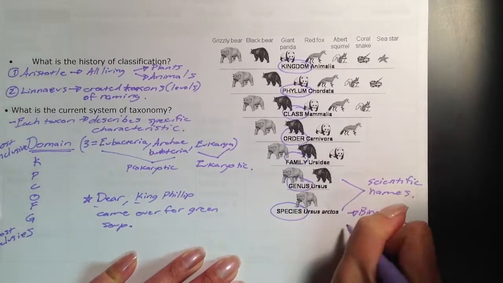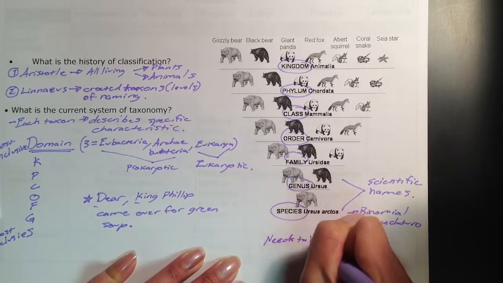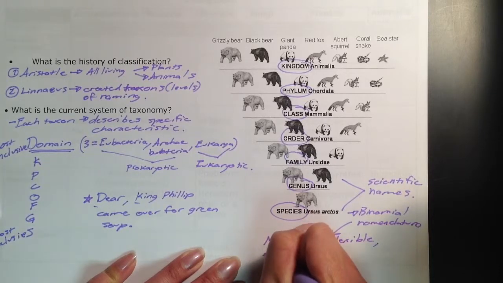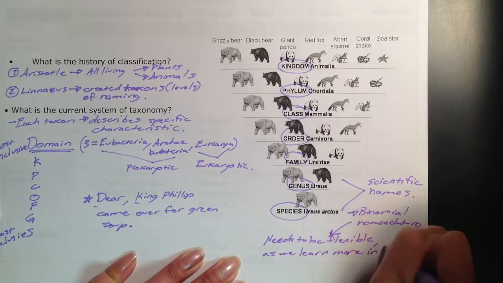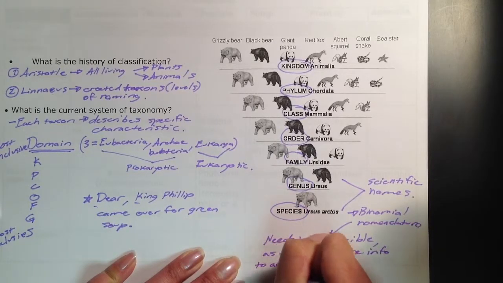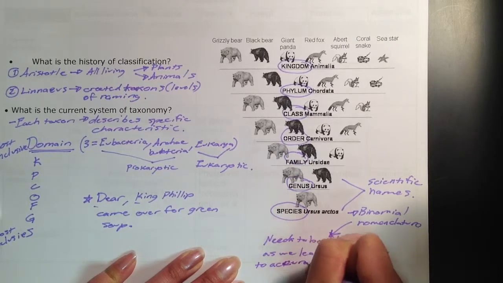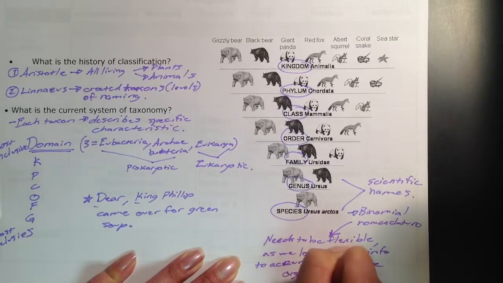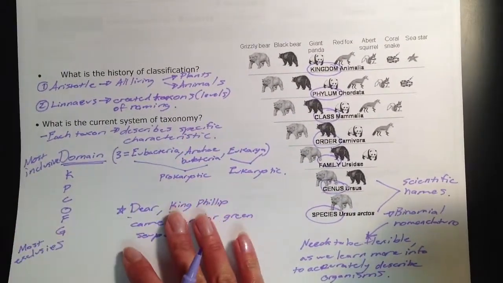And naming in general, taxonomy, actually needs to be flexible. This field of science is very flexible as we learn more info to accurately describe organisms. So we've learned more and more, and our grouping of organisms has significantly changed due to that.